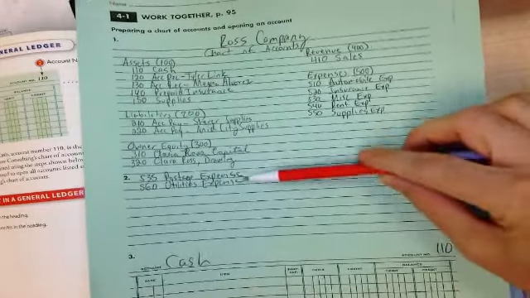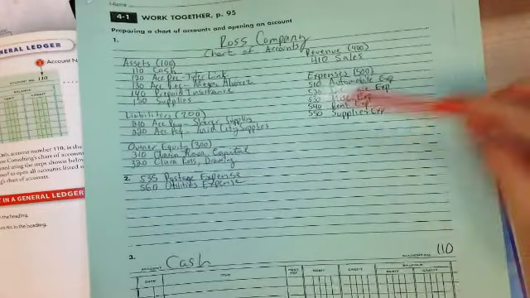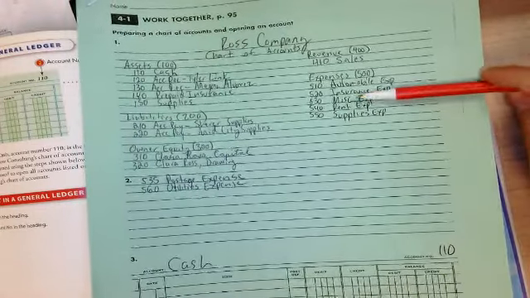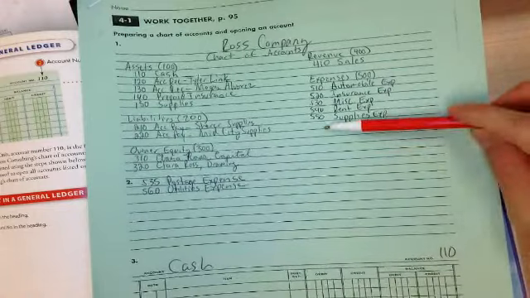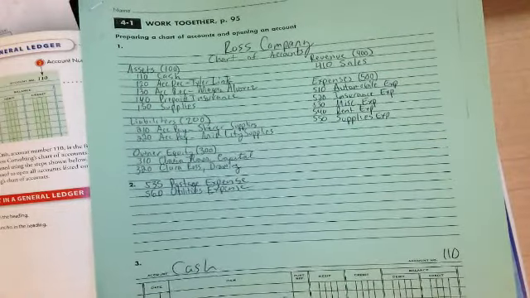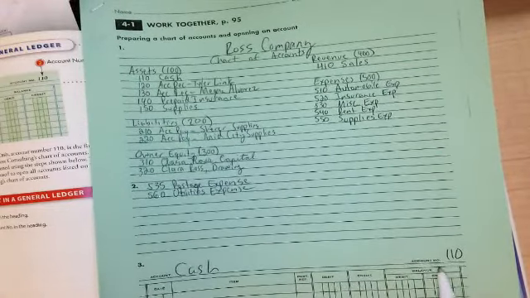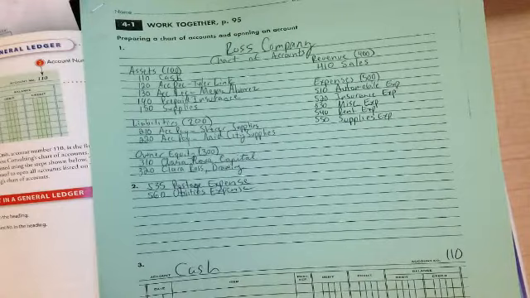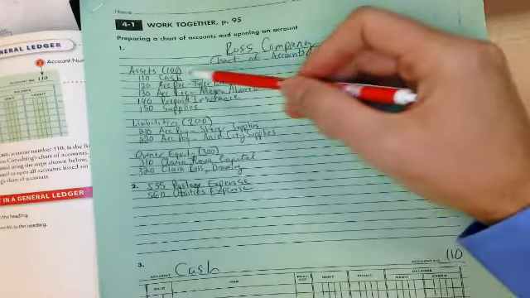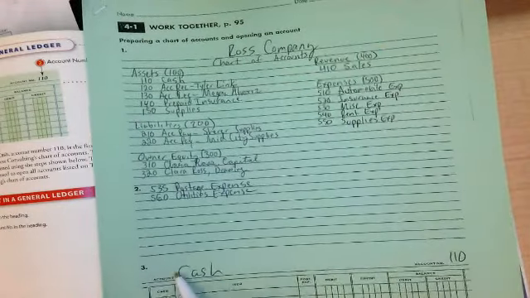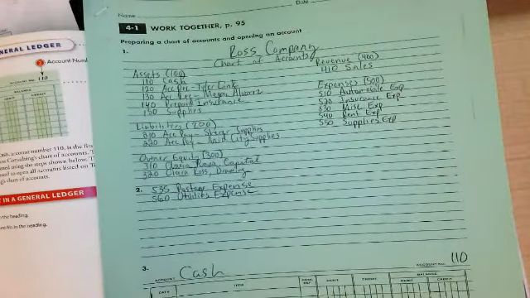We created 2 new expense accounts. One fell in between numbers we already had. One fell at the end. Then we opened a cash account ledger, cash account 110. If we were to open accounts receivable, it would be 120. Okay?